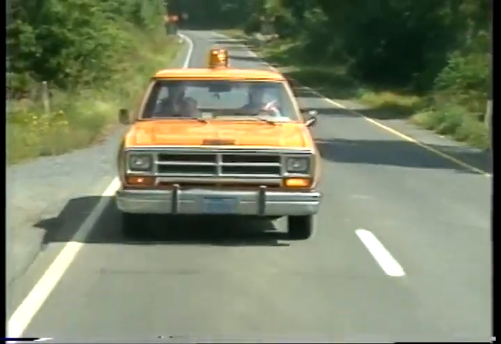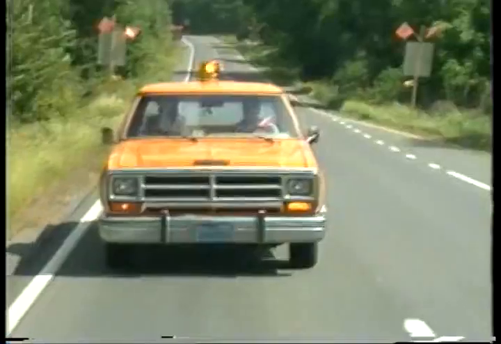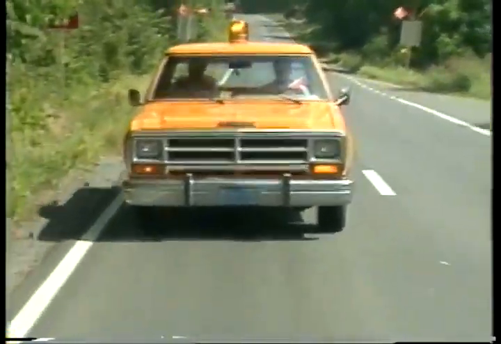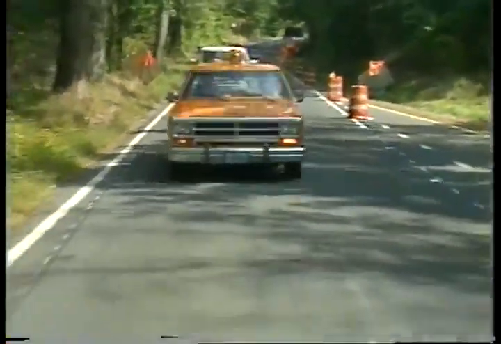Are the advanced signs and barricades the proper distance apart? Are the signs within the project the standard colors and size?